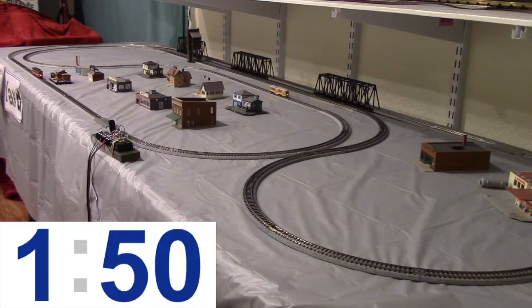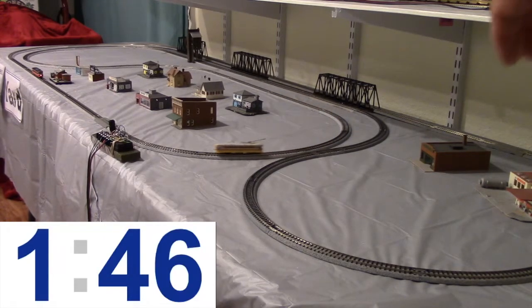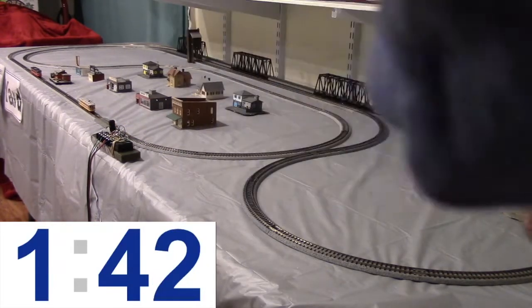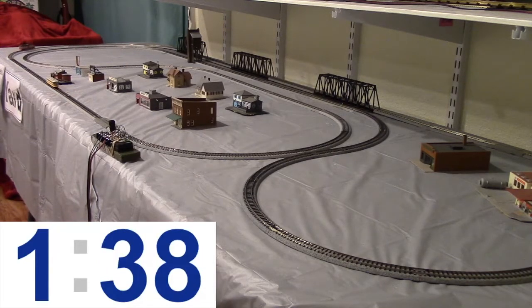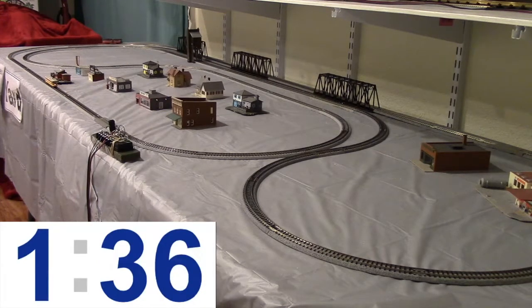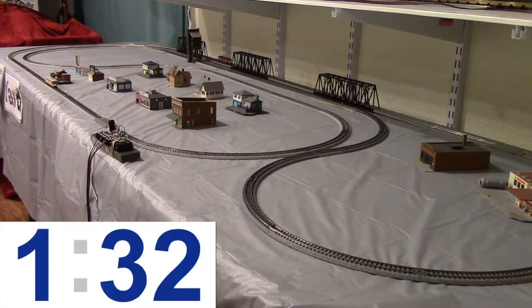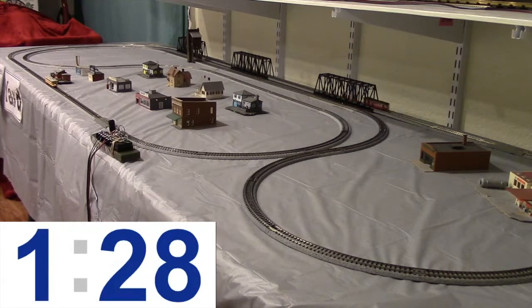Now if we go down there and open the repeat switch, same as before. Now I've opened the repeat switch, so the next time one of those cars comes around, at some point it'll stop here.